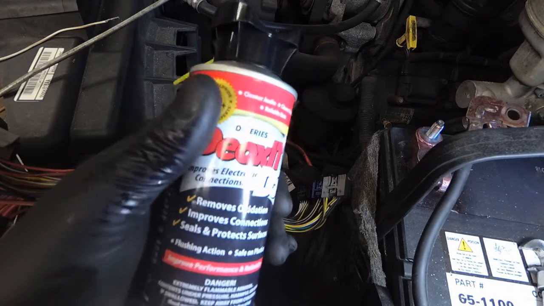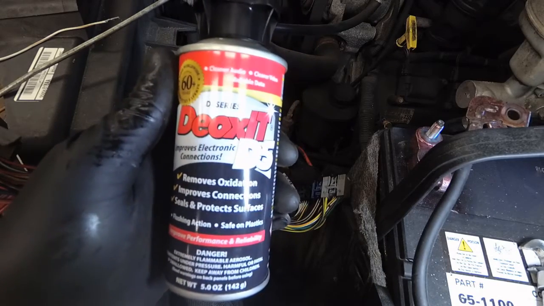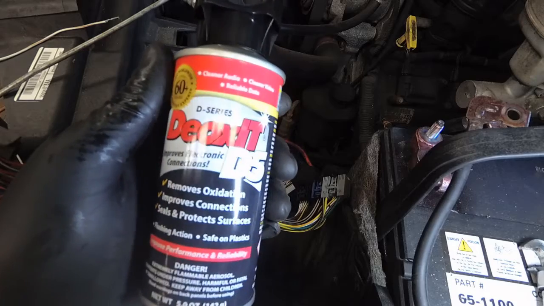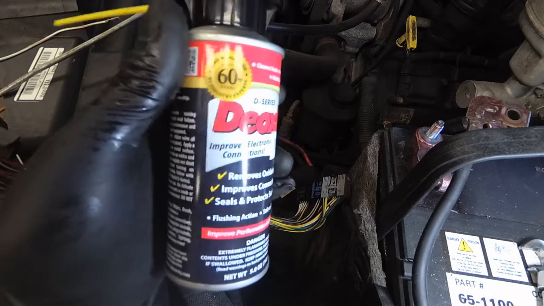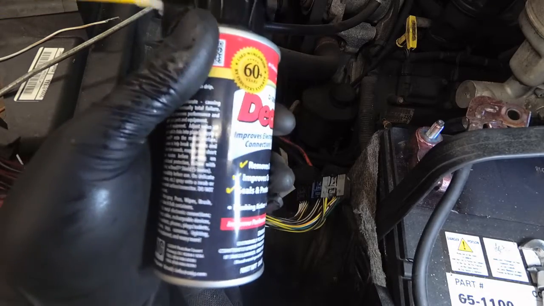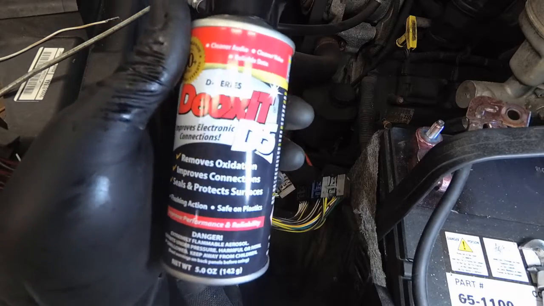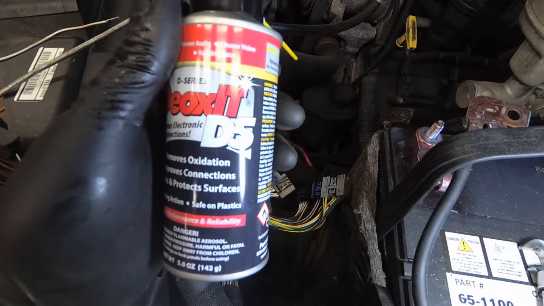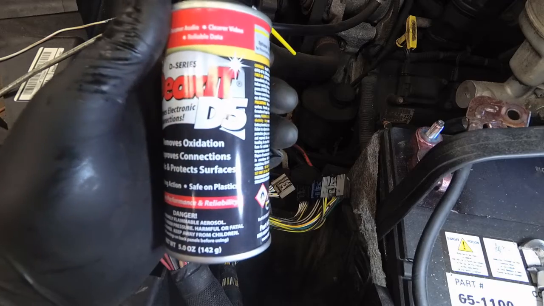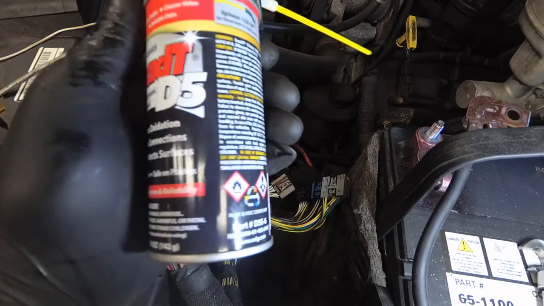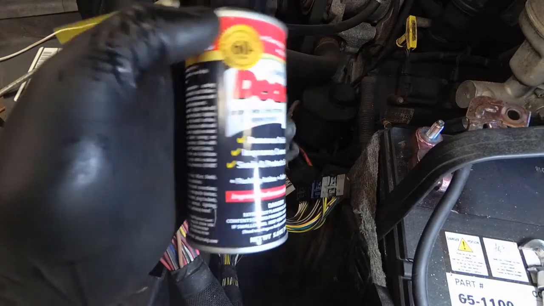So one of my viewers suggested this DeoxIT spray for removing oxidation on terminals. Brake cleaner will remove grease and oil and clean moisture, but this will apparently remove oxidation from a terminal. So we're going to give it a try. It's not cheap.